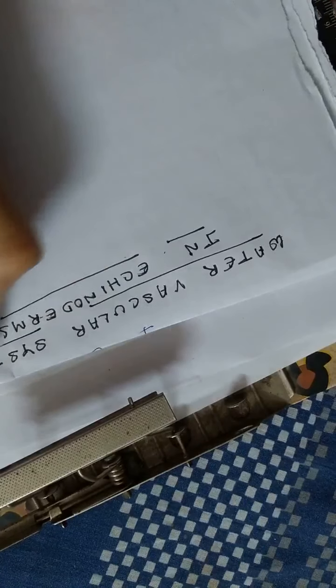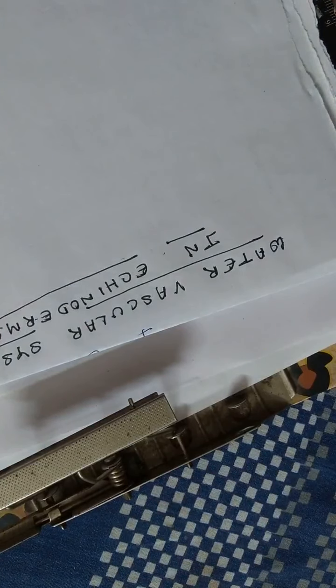Now, what is this water vascular system and why do we need to study about this? The water vascular system is intimately involved in many aspects of echinoderm biology. It is associated with locomotion, feeding, prey capturing, and acts as a sensory or tactile organ. Okay, it is basically a division of the coelom and one of the most distinctive features of echinoderms.